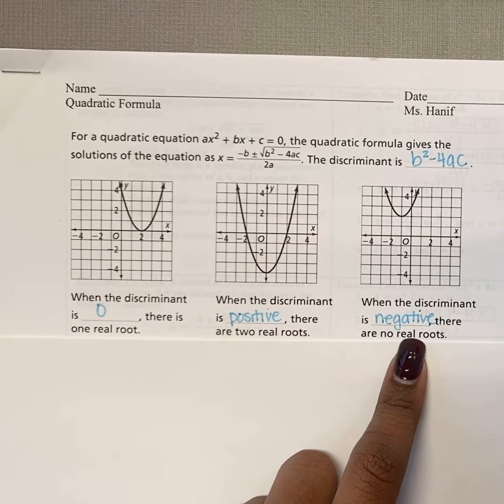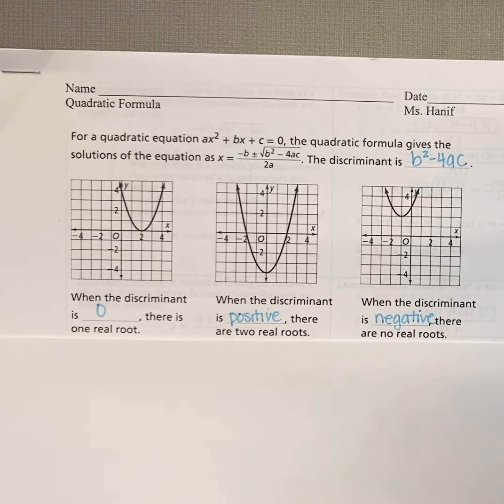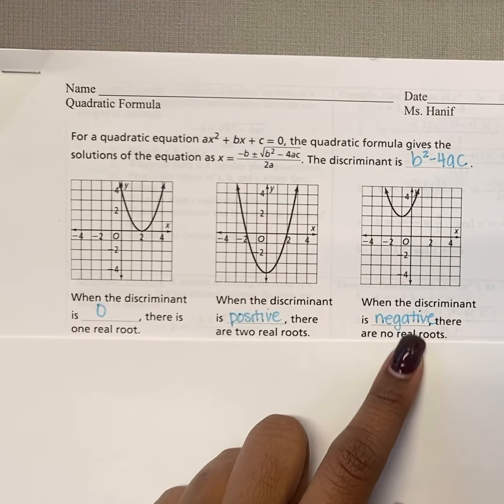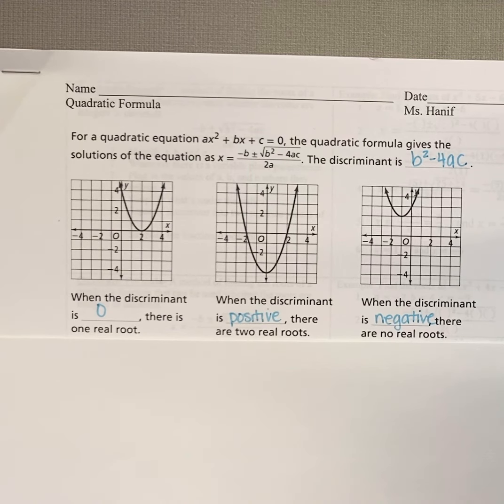And when the discriminant is negative, then that means it doesn't cross. There are no real roots, no real solutions to whatever your quadratic equation is. That doesn't mean that there are no solutions. It just means that there are no real solutions. And we know that when you have a negative under that radical, you're going to end up with an imaginary number.